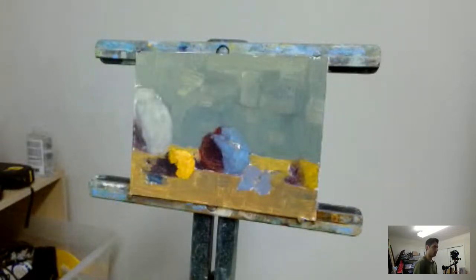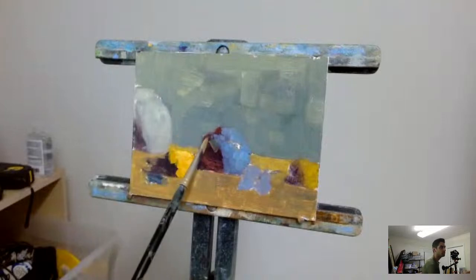Alright, so now I'm just going to work a little bit on this vase. Just to give it a bit of definition.